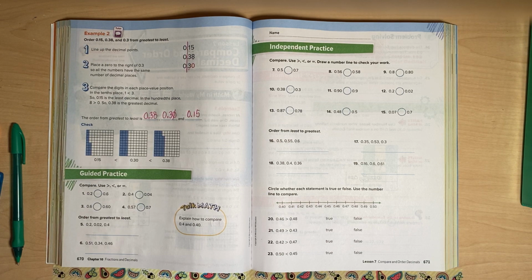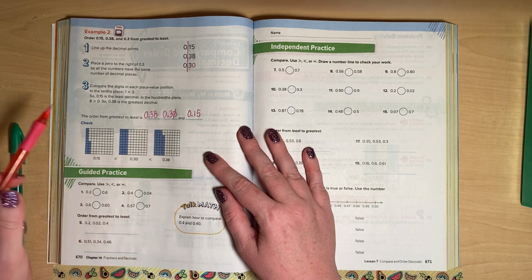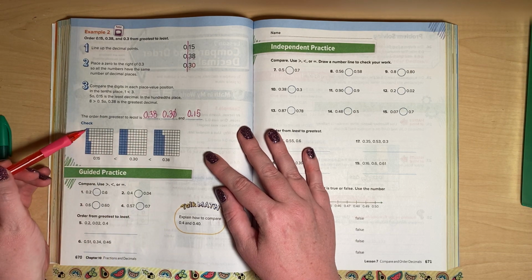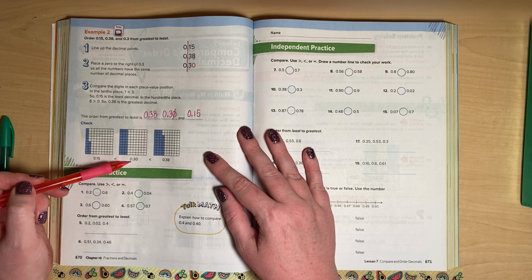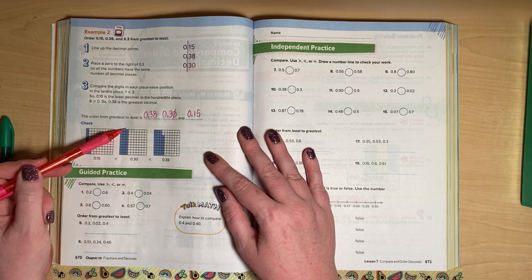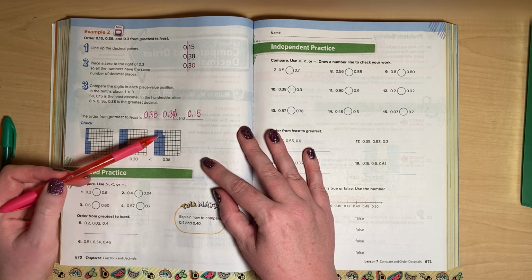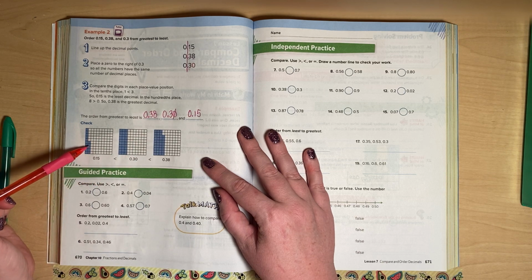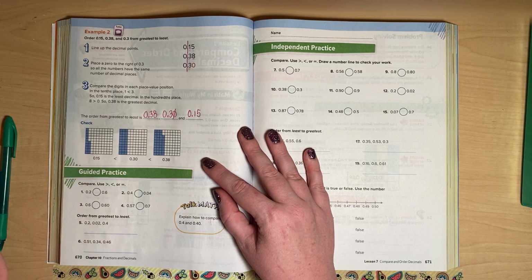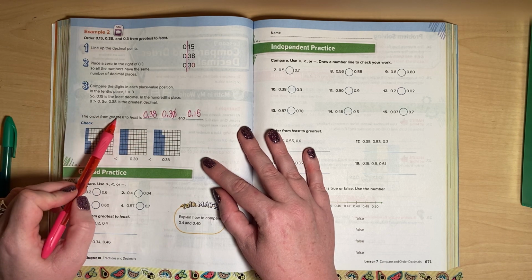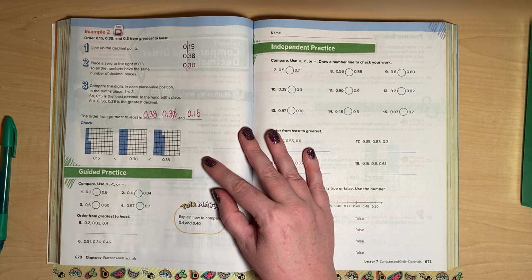To check that, you could place them in these models, and you can see that 0.15 only has 1/10 and 5/100 colored in. 0.30 or 3/10 has 3/10 colored in, and 0.38 has 3/10 and 8/100 colored in. So this has the fewest amount, this one has the next, and this one has the greatest amount. So in order from greatest to least is 0.38, 0.3, and 0.15, okay?